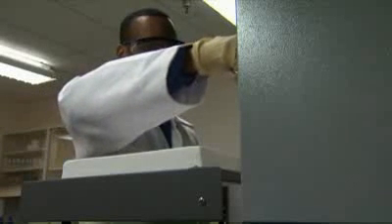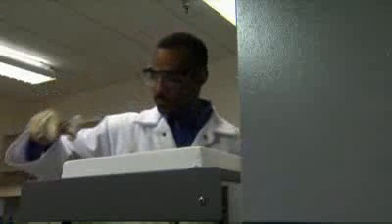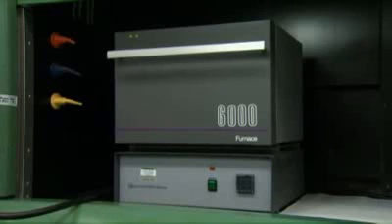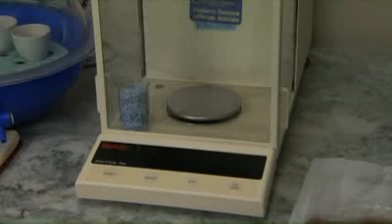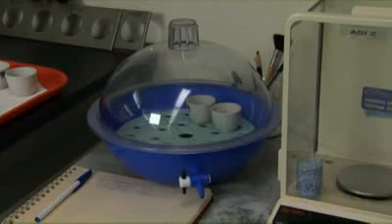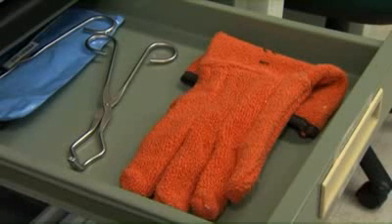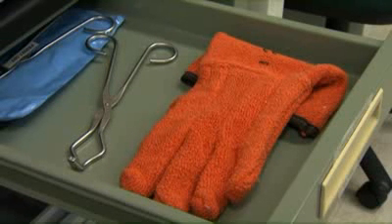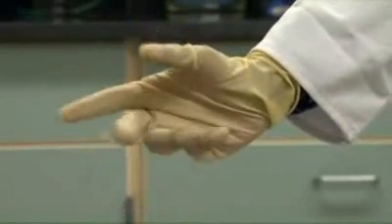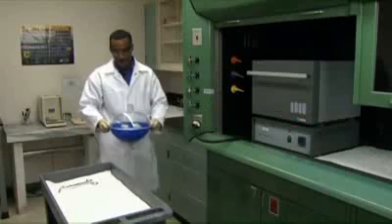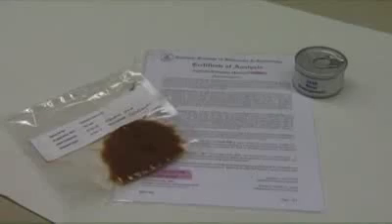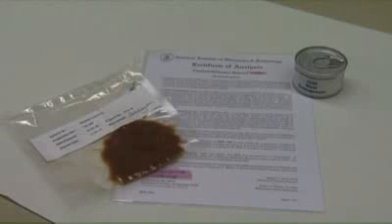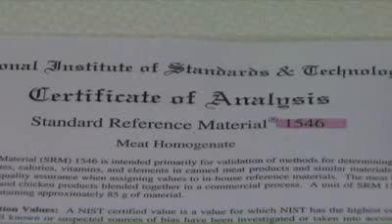In addition to the supplies required for the %moisture portion of the test method, the following items are necessary: Thermoscientific Type 6000 furnace, analytical balance, desiccators with Drierite, heat-resistant gloves, oven tongs, latex gloves, safety glasses, lab coat. Although there are no standards or reagents required for this analysis, the use of a control sample or a standard reference material is strongly recommended.